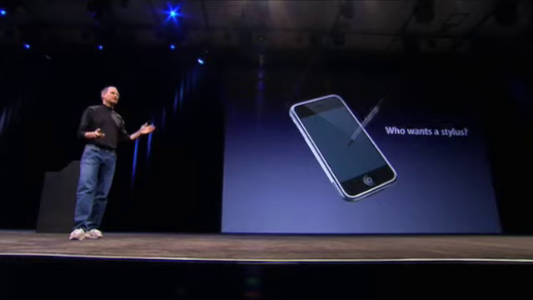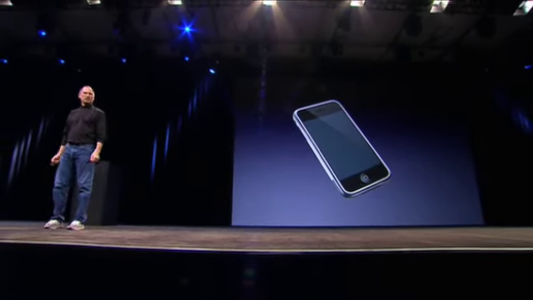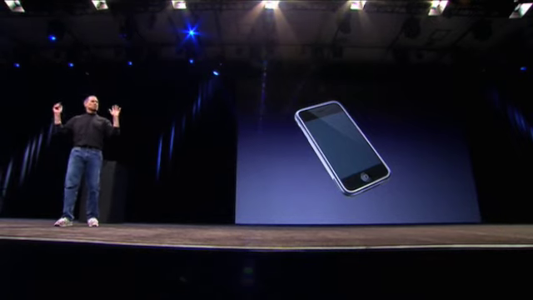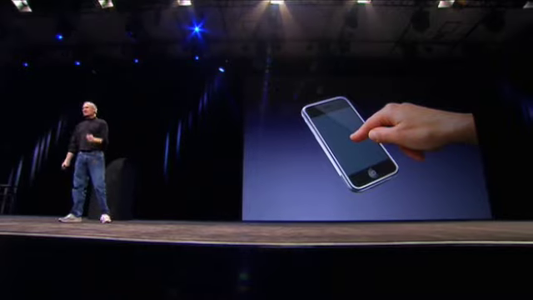You have to get them and put them away and you lose them. Yuck. Nobody wants a stylus. So let's not use a stylus. We're going to use the best pointing device in the world. We're going to use a pointing device that we're all born with. We're born with 10 of them. We're going to use our fingers. We're going to touch this with our fingers.